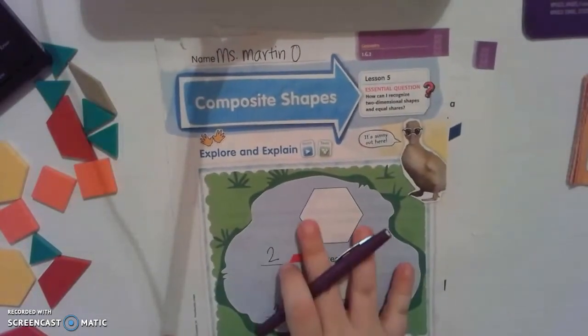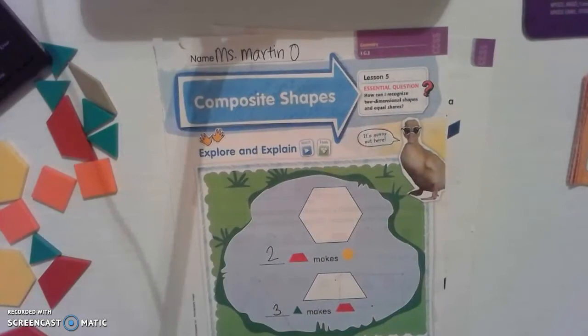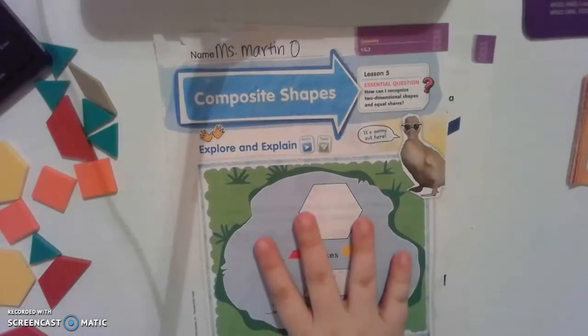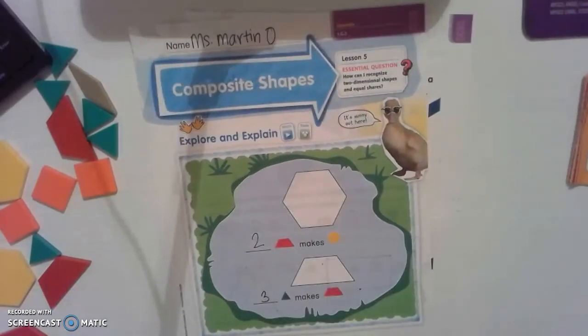If you are having issues doing this, if you are not understanding this, on Wednesday we're going to have a Zoom meeting at like noon. So you're able to log on and tell me, and I will help you with any of these worksheets that you are having issues with. So remember to log on at Zoom on Wednesday at noon, and I will help you with any math worksheets that you're struggling with.